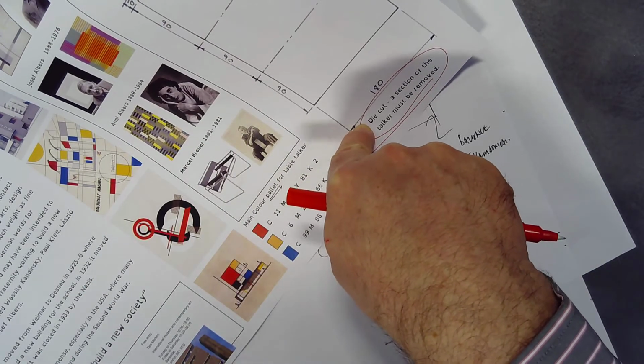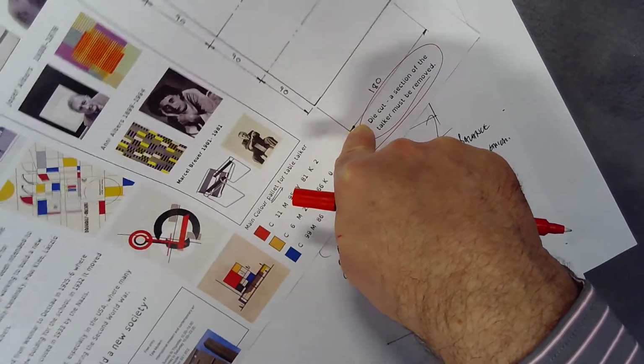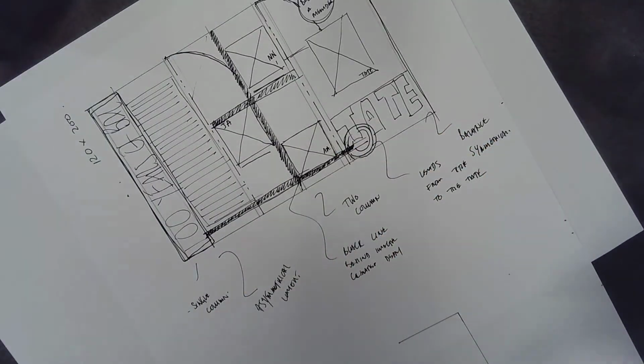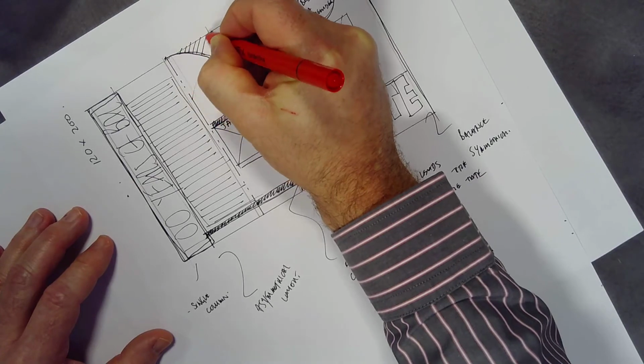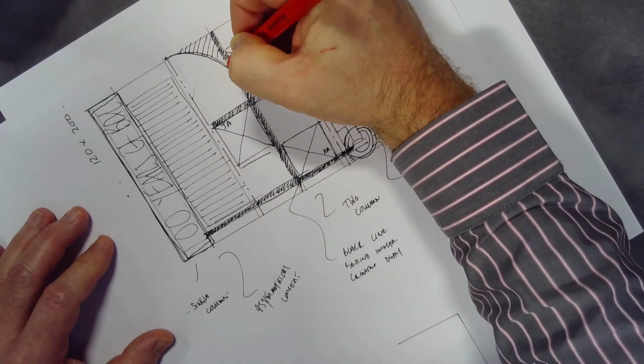Die! Is that just a statement of what you want me to do? Die! We'll have a die cut. So I'm going to cut out. I could cut out that bit, couldn't I? That bit could be cut out. Like that.